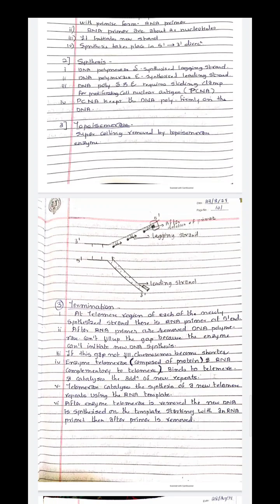So the new strands are formed from the addition of primers, at the 5' ends or the 3' ends.